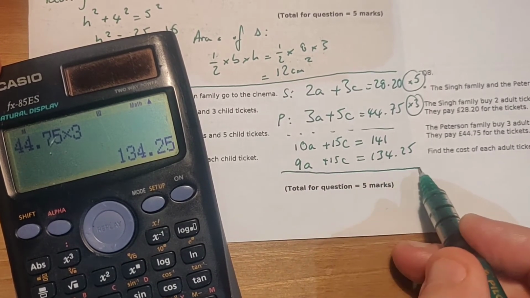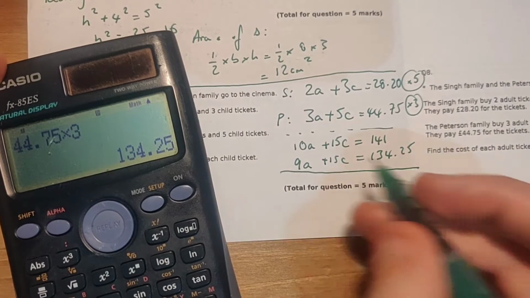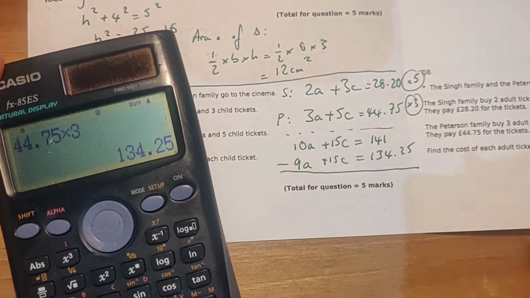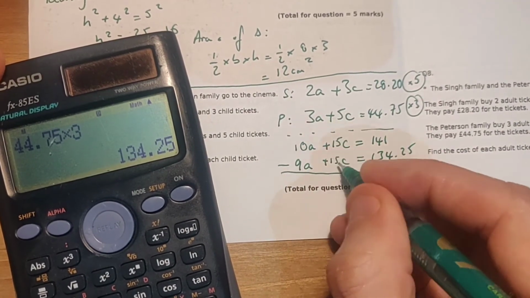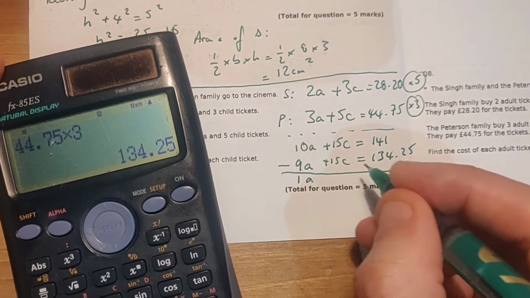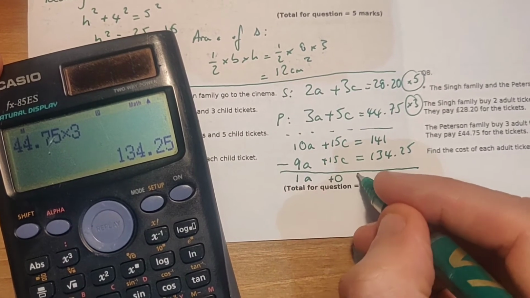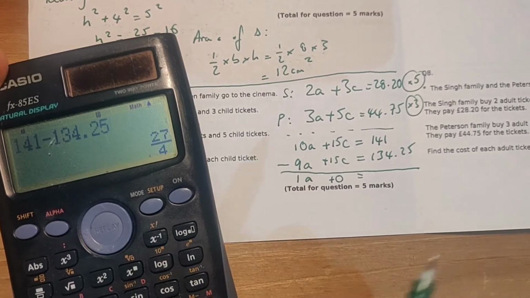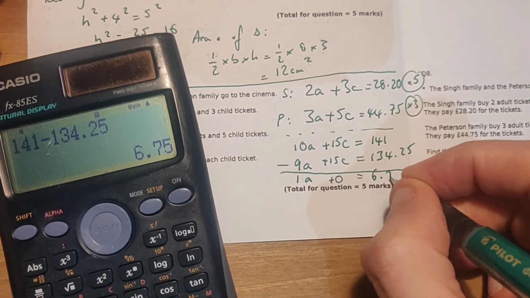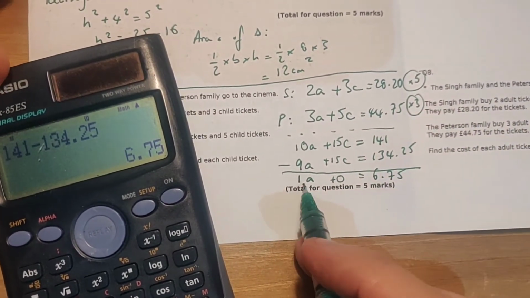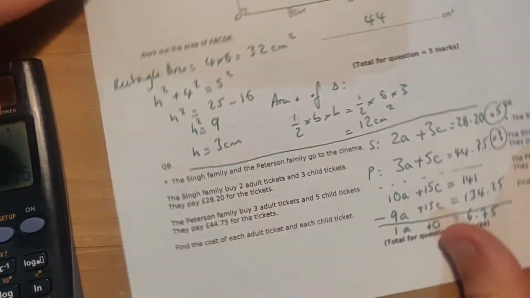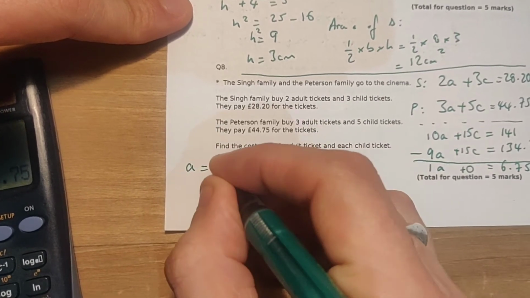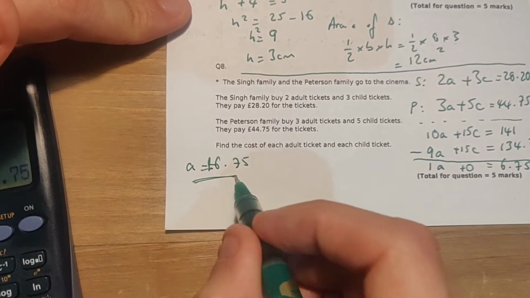So I need to think, how do I get rid of this for both equations? Because they're both positive, I've got 15C in one and 15C in the other. If I take them away from each other, I will get rid of this. So 10A minus 9A is 1A. This becomes 0. And then I do 141 minus 134.25, and I get 6.75. That's 1 adult ticket is 6.75. So right away I've got an answer here. Adult is £6.75, and I'm going to put pounds there, so I've got a nice clear answer.